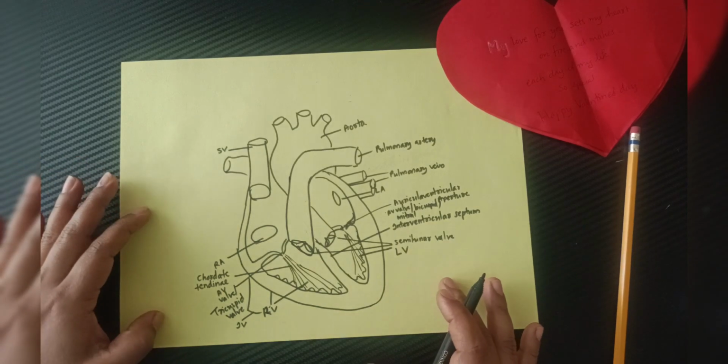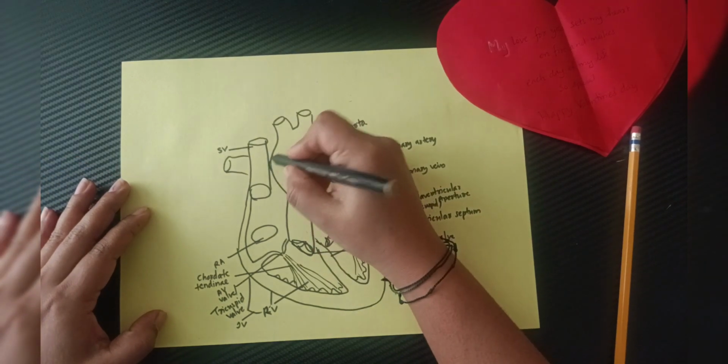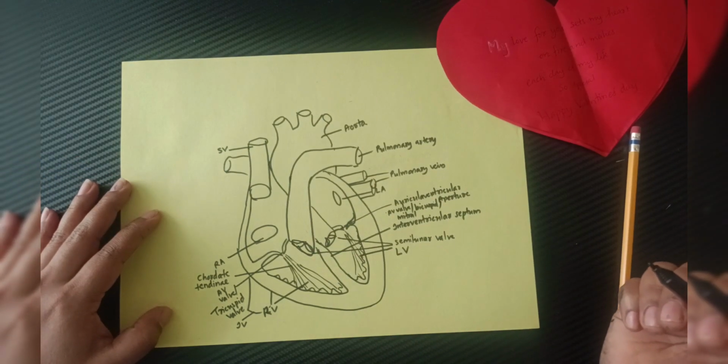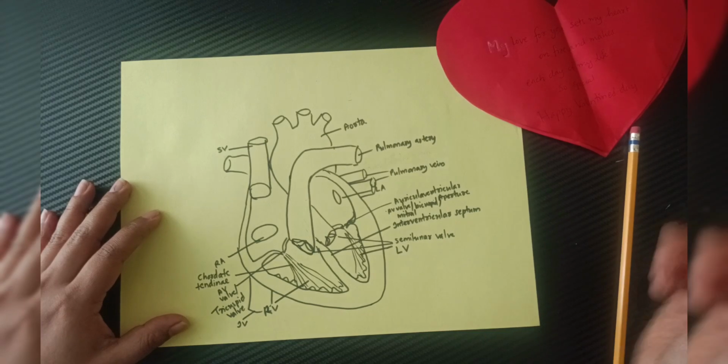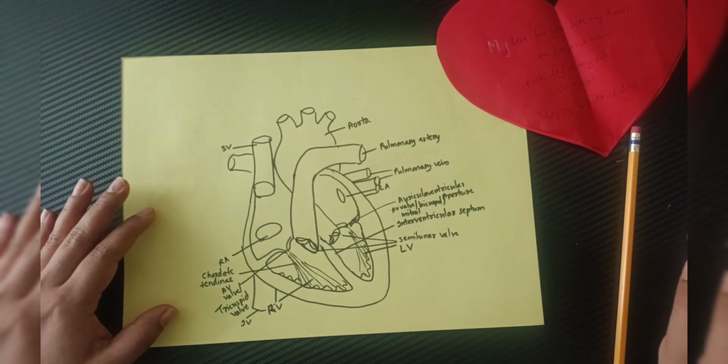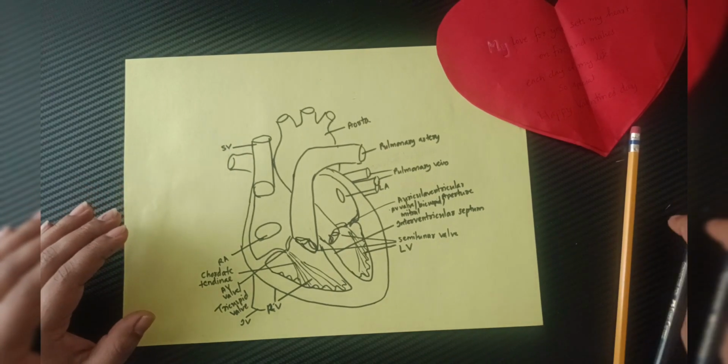I hope you got an idea of the mechanism and structure of the heart in a good way. If you have any doubt further, you can just comment down, and I will help you understand more about our heart.